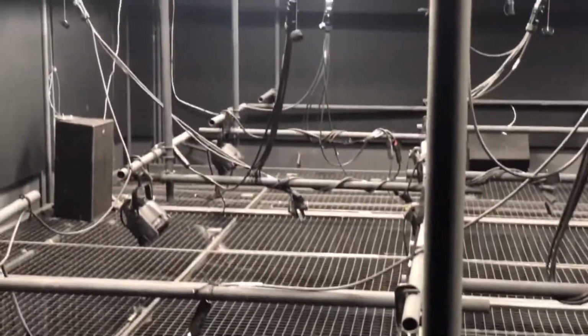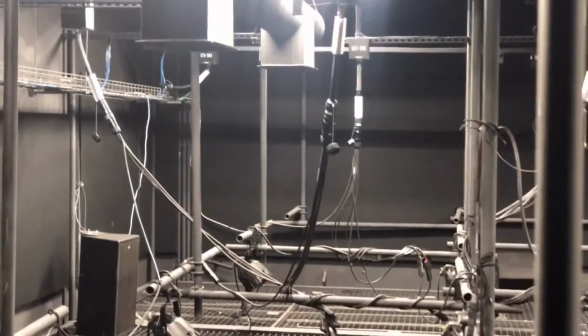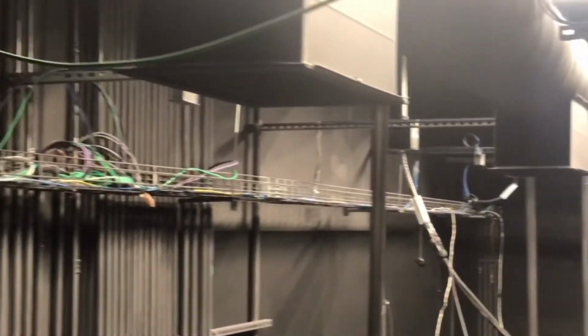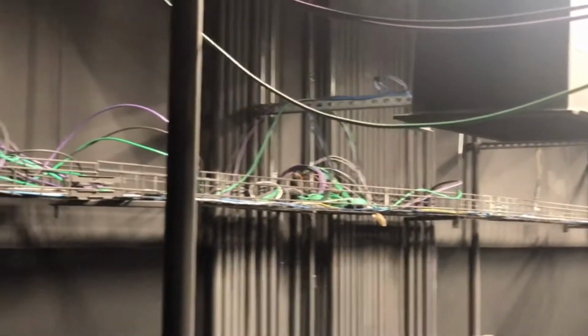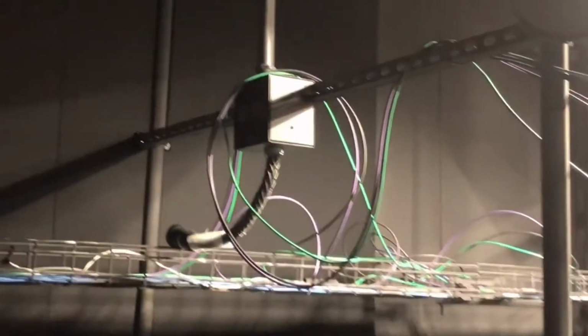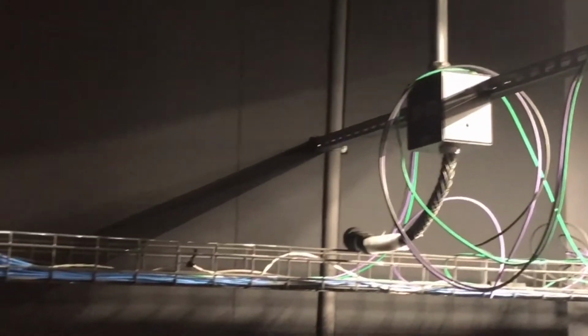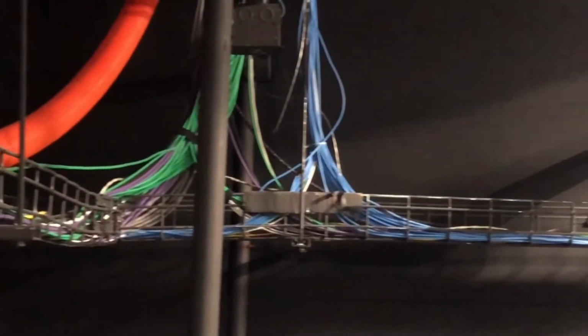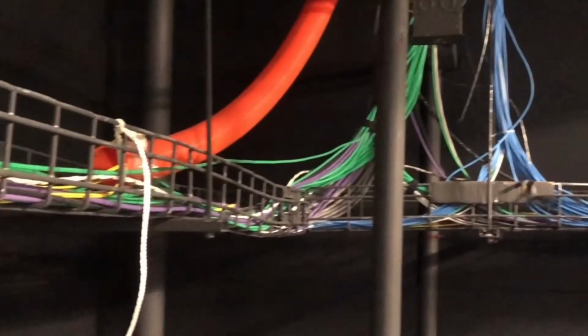Everything obviously is painted black because we don't want to see it up here. One thing that we're probably going to change at some point in the future is these cable troughs that have all the wire running through them. I would like to paint them or put some sort of masking material up, so on the off chance you don't see all these crazy wires everywhere. But that's not a huge priority.